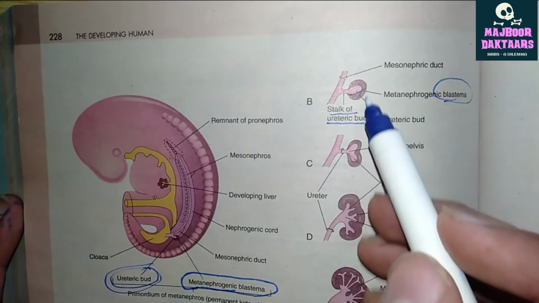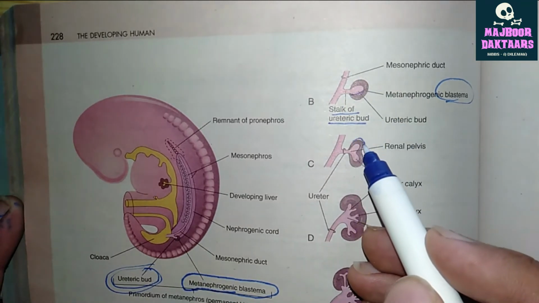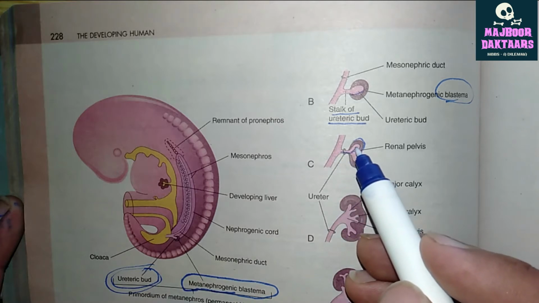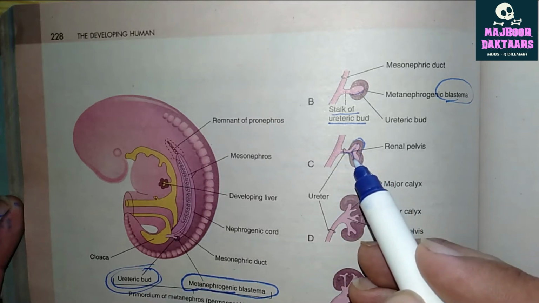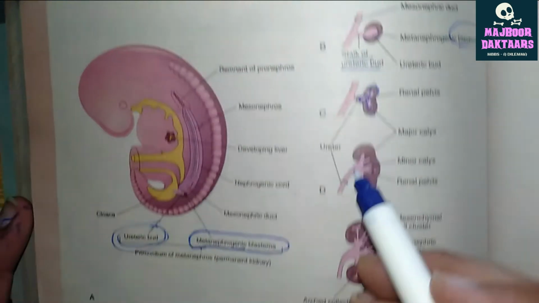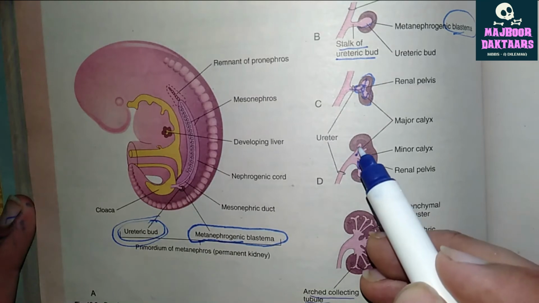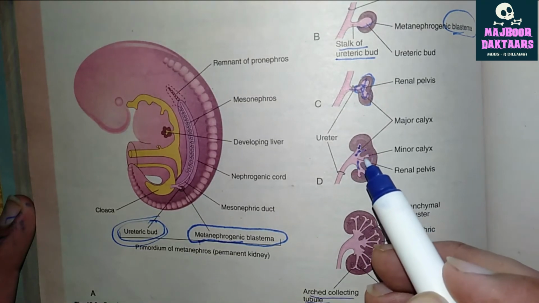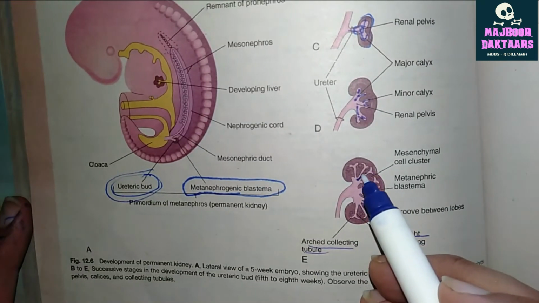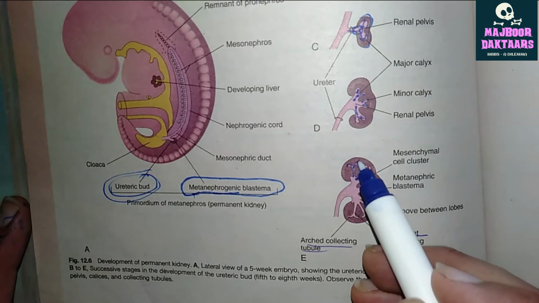Okay, so this blastema after reciprocal induction grows further, and the ureteric stalk differentiates into structures, first into the renal pelvis. Then from the renal pelvis arise the major calyces, and then from the major calyces arise the minor calyces, and then from the minor calyces arise the collecting ducts, which are first straight and then arch.